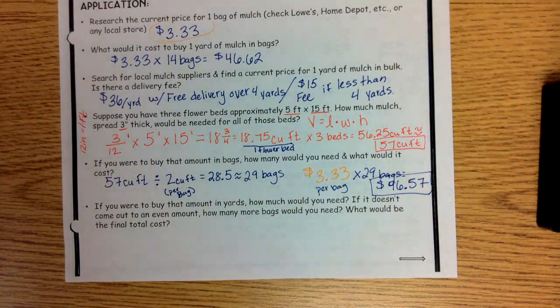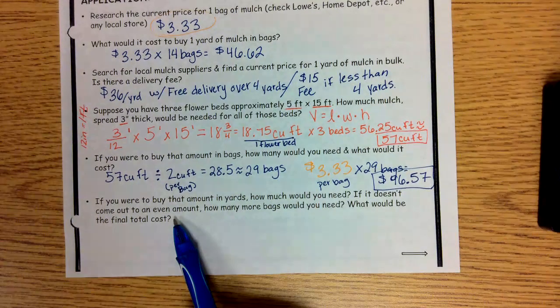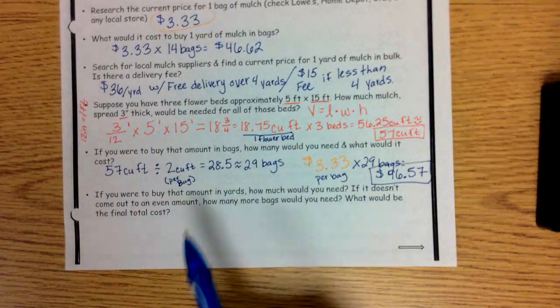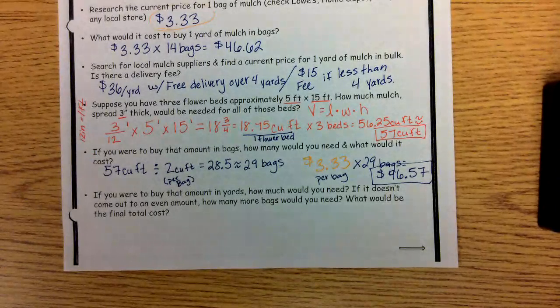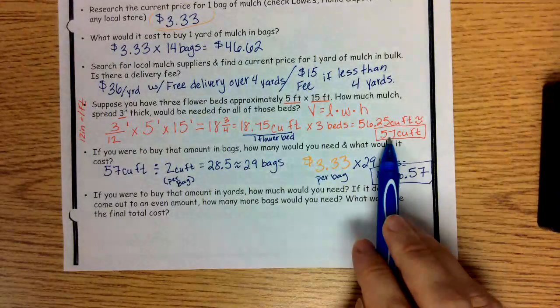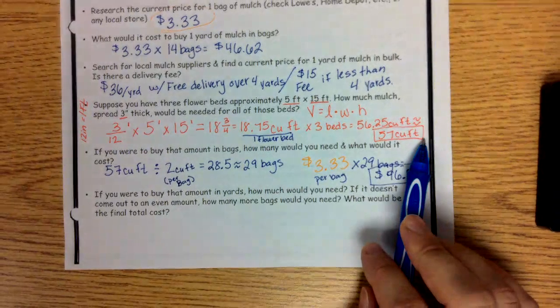All right. Now, what if, because my husband, we have a pickup truck, I want to buy this in yards. I'm not getting bags. I'm going to get the big thing. How much would that be? And how much do I need of it though? So I'm going to take my 57 cubic feet, because that's how much space I need to cover in my flower beds.